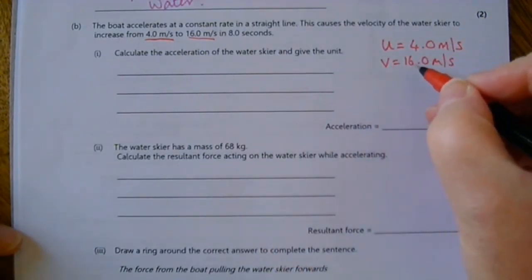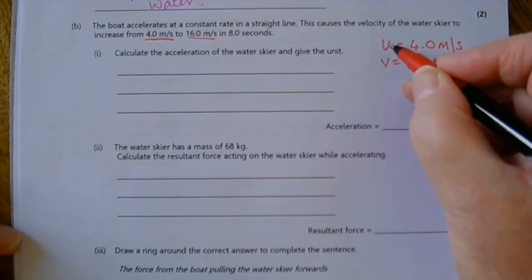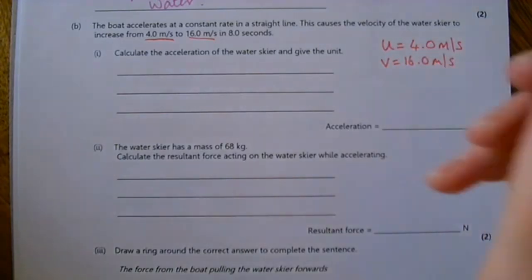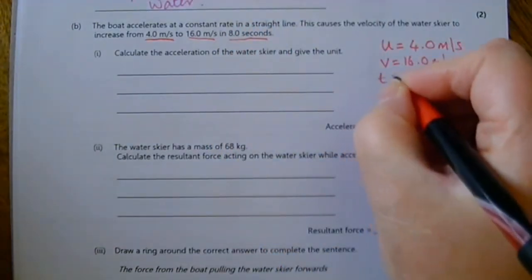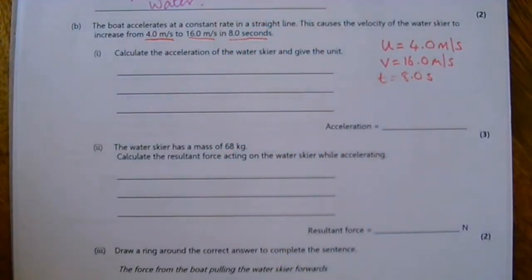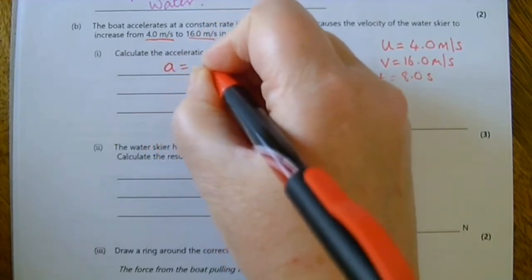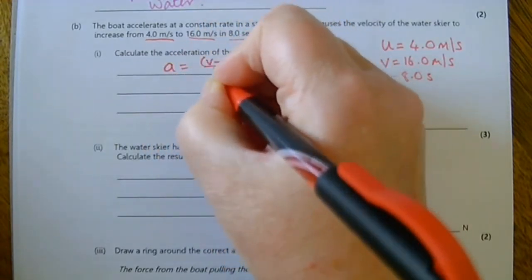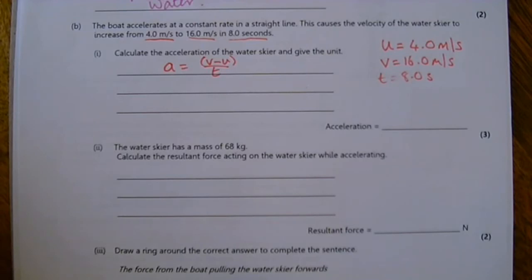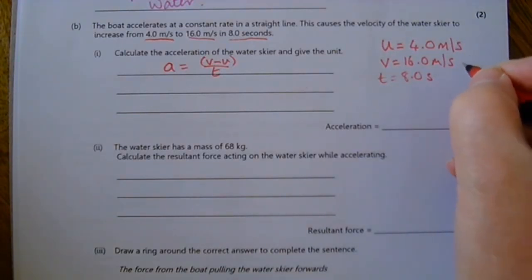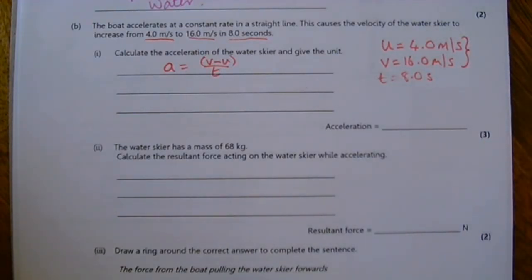Remember, V stands for velocity, U comes before V, so U is the velocity before. That's the initial velocity. Time of 8 seconds. So this one doesn't give us the equation. We need to know that. It's one we need to memorise. So a equals v minus u over t. Or if you say acceleration is change in speed divided by time, you can look at u and v and say, well, the change in speed must have been 12. It kind of skips out a step a little bit.